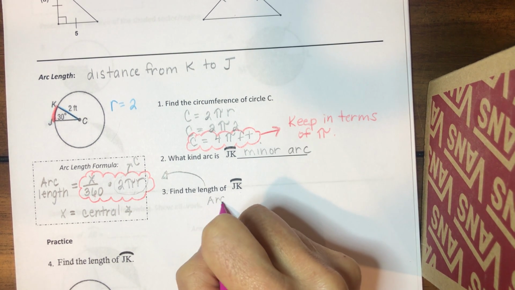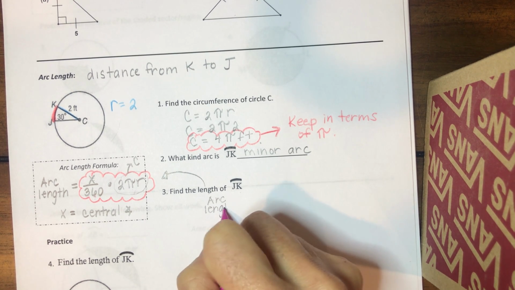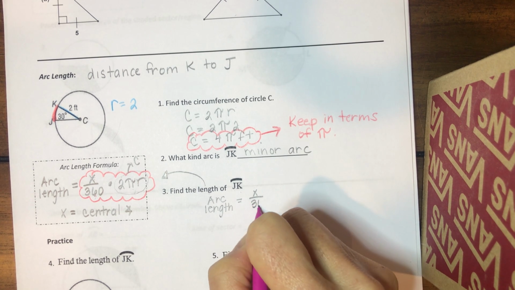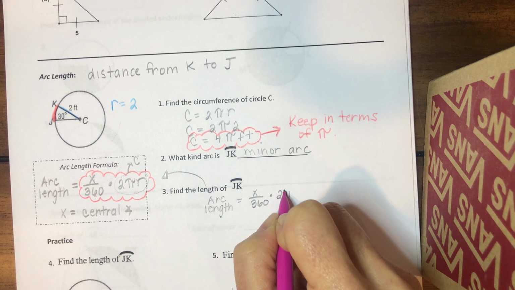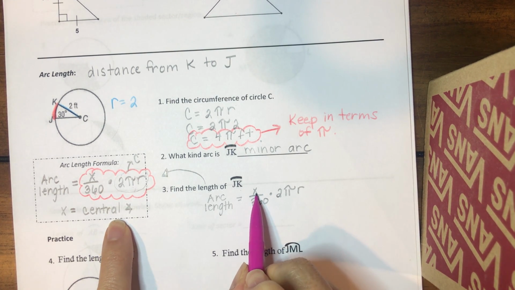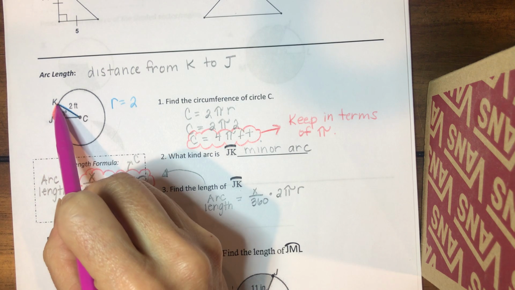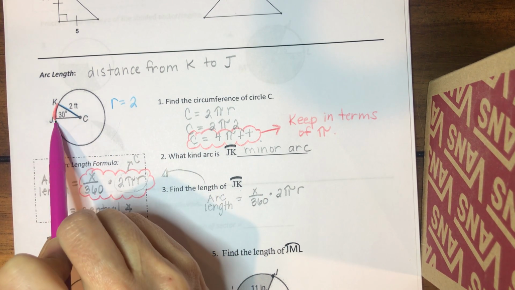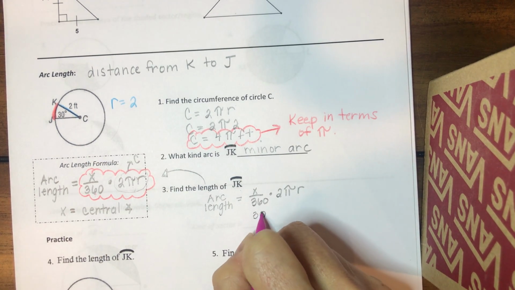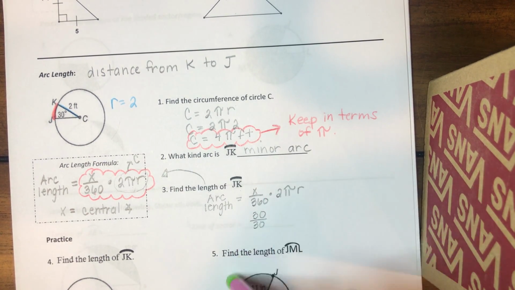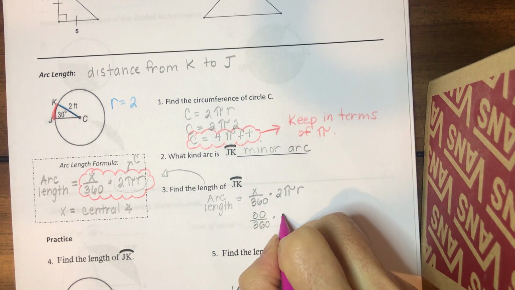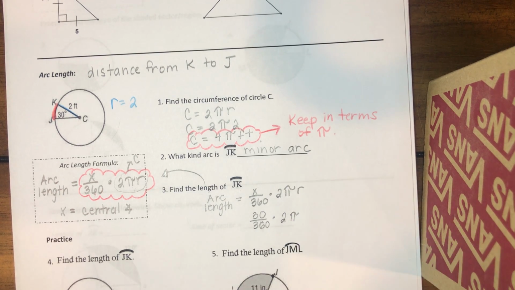So arc length equals x over 360 times 2 pi r. So x, remember, is our central angle. If we look on our picture here, our central angle is angle KCJ, so the central angle is 30 degrees. 30 degrees over 360 times 2 times pi times our radius.